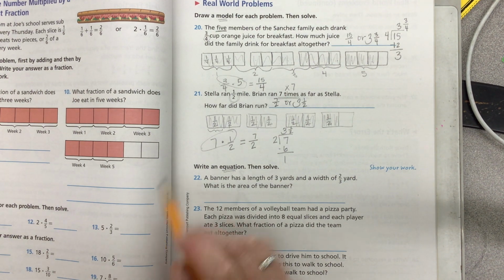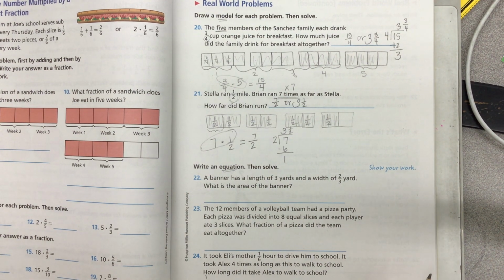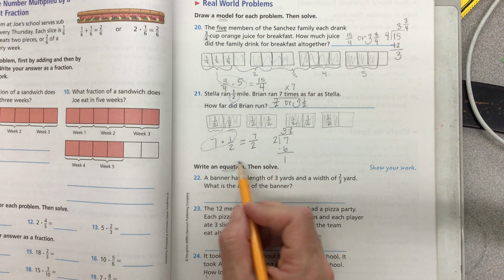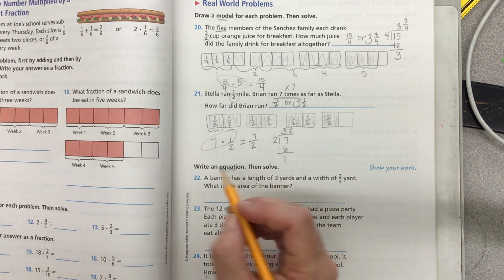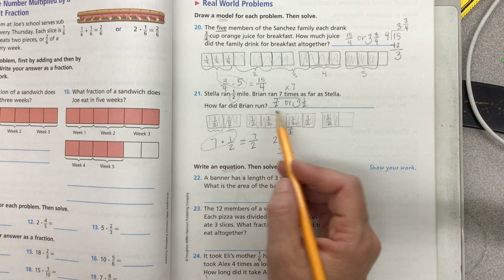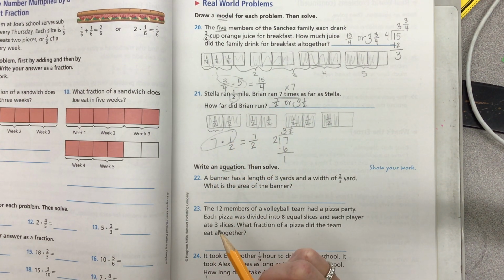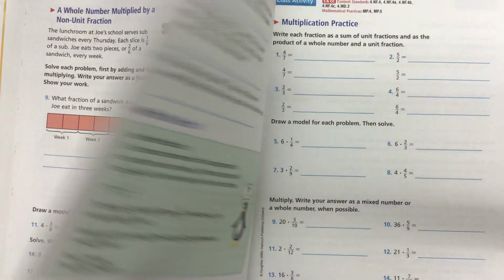Okay, so that should give you a place to start for the rest of these problems. Remember, you don't have to draw the model, but you can if it helps you. You do need to write an equation and then show how you solved it. All right, I'll post the answer key so you can check your work when you're done.